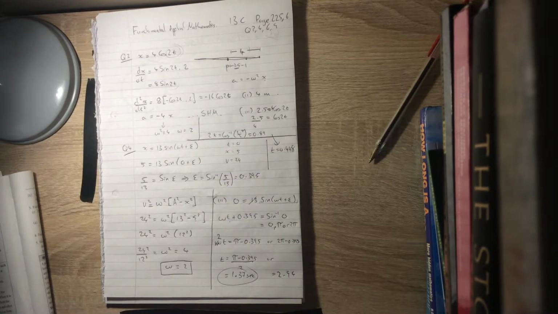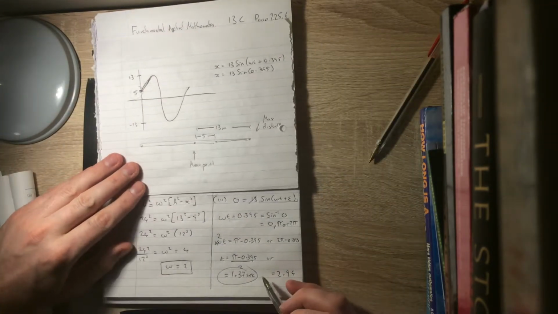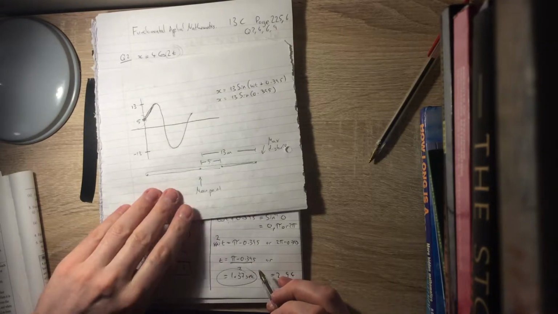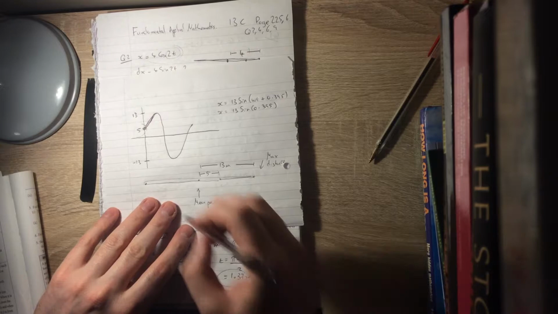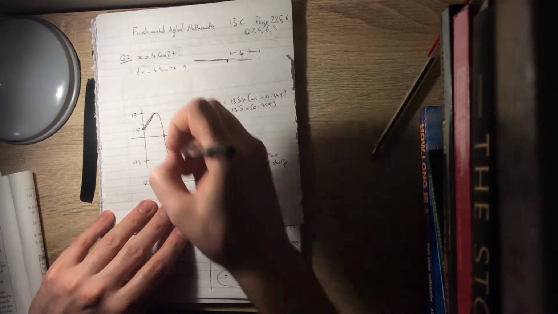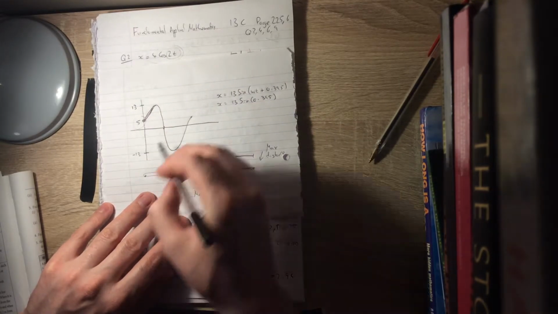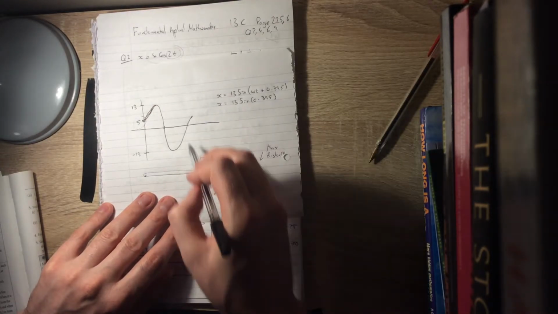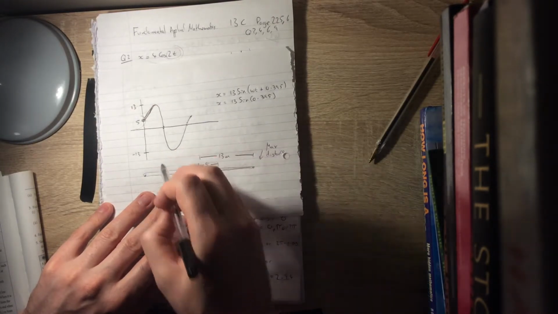To come back to my diagram, you can see here times when x is 0 for the first time. There's our first one, that's after 1.37 seconds, and then again after 2.94 seconds. That's when we are crossing our mean point, as it were.